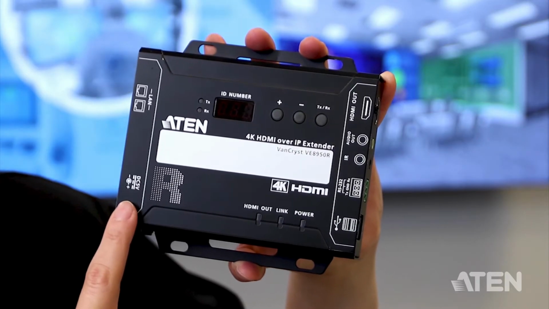And another thing you can notice, we have all the labels on top, so it'll be very easy for you to tell which connectors are on which side. One last thing is you can notice we also have the ID number and the push buttons. It's because we make it simple for the professional audio-video system integrators that you can finish the configuration even without knowing the IP addresses. You just need to push these buttons.